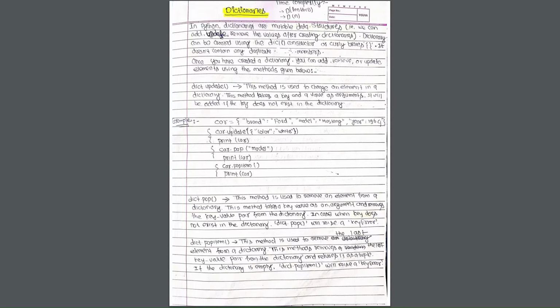Example, car is a dictionary, then brand: Ford, model: Mustang, year: 1964. car.update color is white. There is no key related to color, that's why we can update its color. Then color is updated in the dictionary.